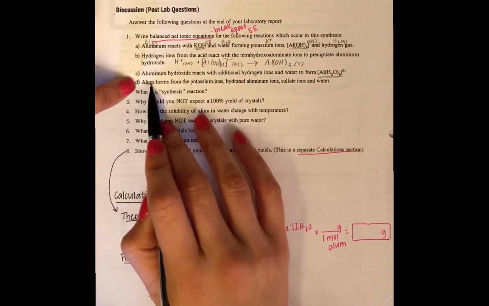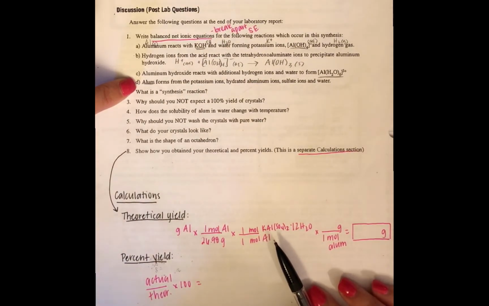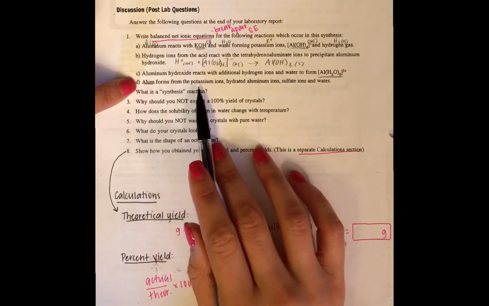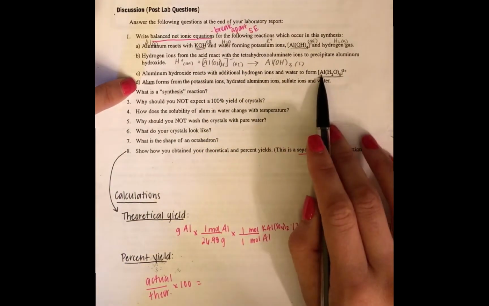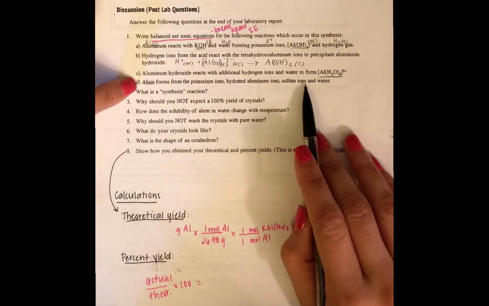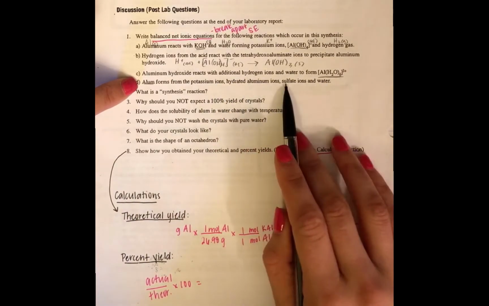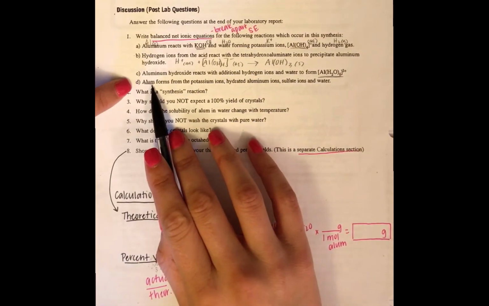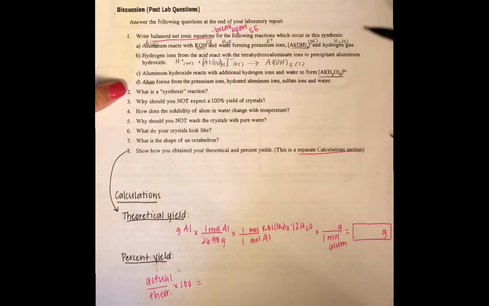For the alum formula, we can look at the background, or look down at your calculations. There's your alum formula. Alum forms from potassium ions, K+, hydrated aluminum ions, that's this up here, sulfate ions, SO4 2-, and water. So here are all of your reactants. Here's your product. Just make sure it's balanced. So that's number 1, just looking at all of these net ionic equations.